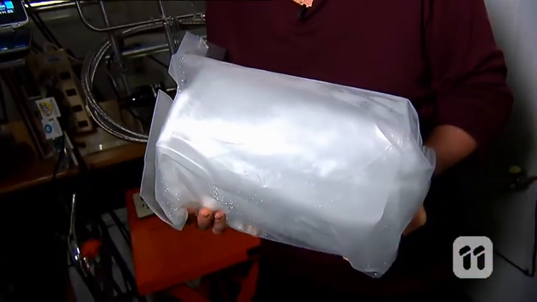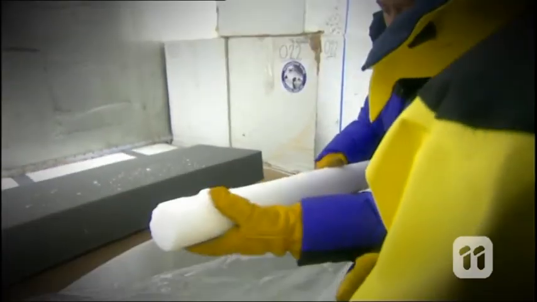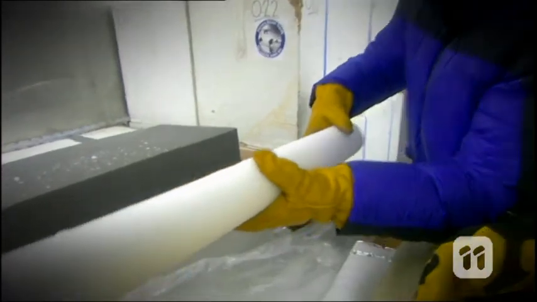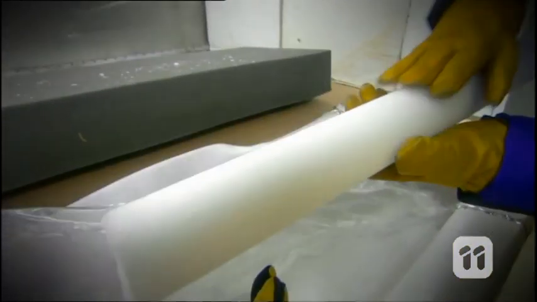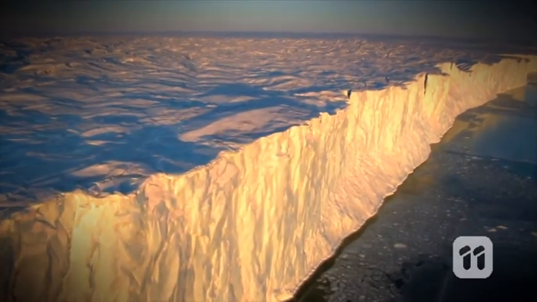Hi, I'm Dr. Cathy Trudinger, and today I'm going to show you how we're using these polar ice cores to provide a picture of what the atmosphere was like thousands of years ago. Ice cores are basically long cylinders of ice that have been drilled out of ice sheets, like the ones that cover almost all of Antarctica.